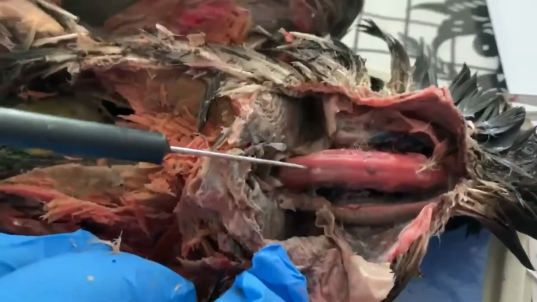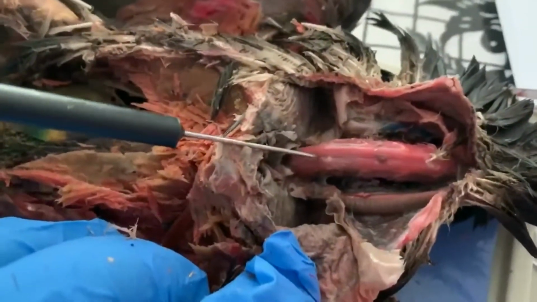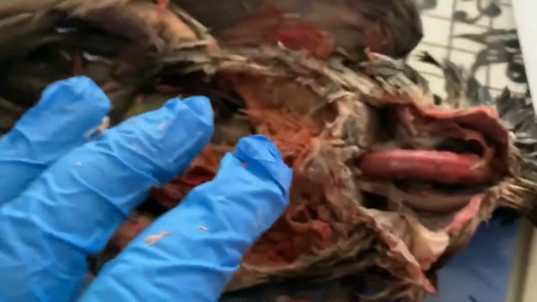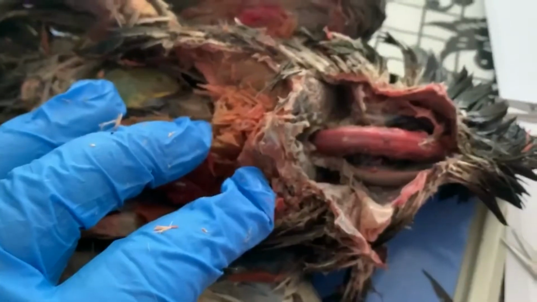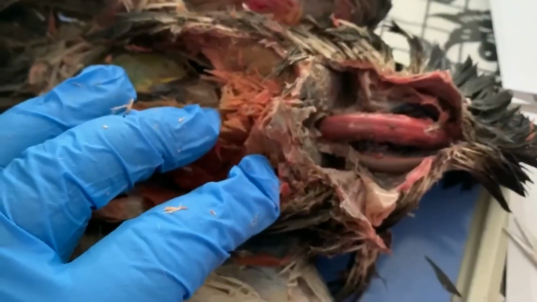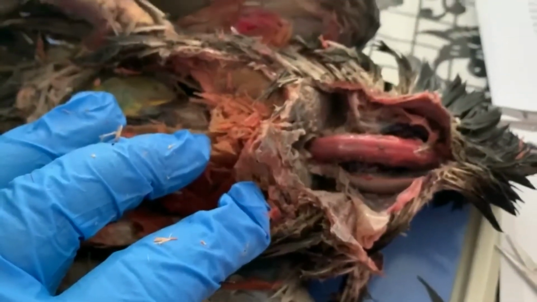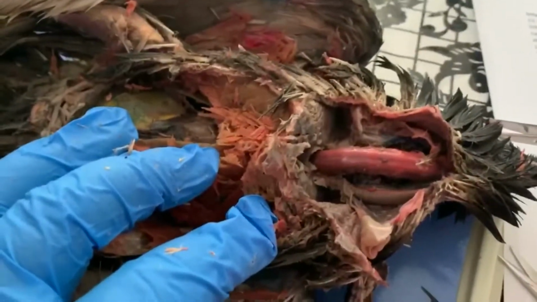Okay, here's a little tidbit. Bird tracheas are reinforced, so I want you to look. I'm not crushing its trachea. You can almost do nothing to actually strangle a bird through crushing its trachea. They have rings around it that lend to their structural stability. So it's very, very hard to actually collapse a bird's trachea.